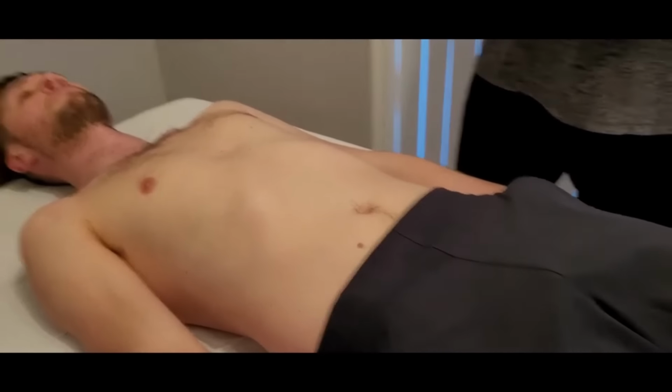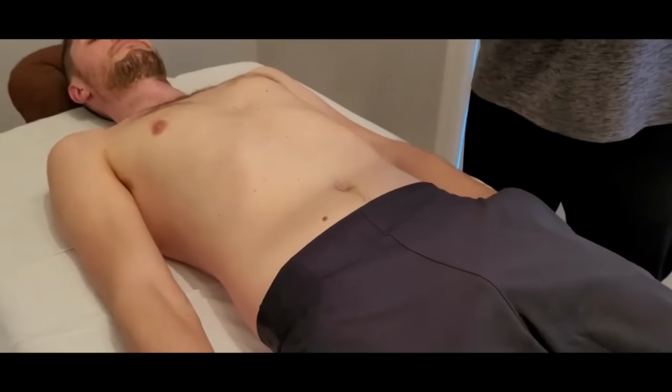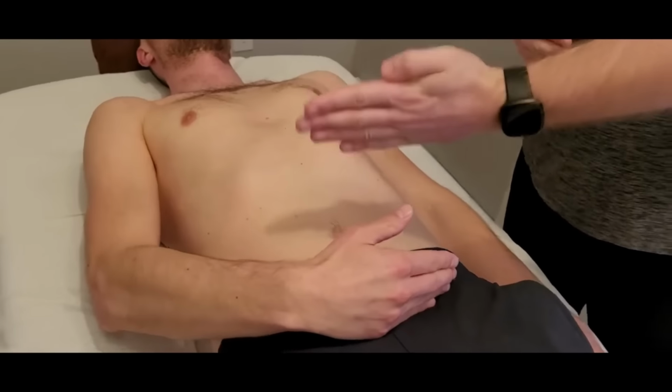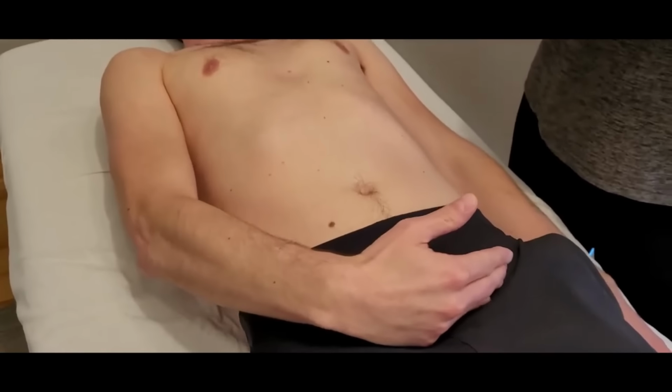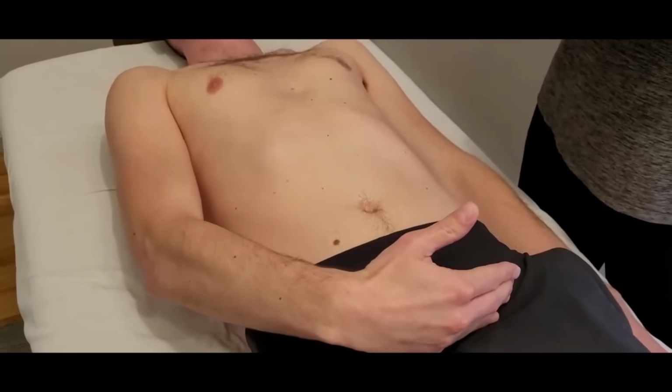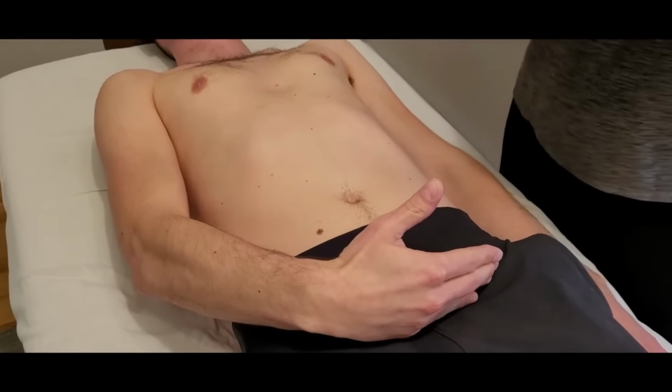So I'm going to get my person to start by taking this part of their hand, known as the ulnar border, and walking down the pelvis until they feel a bony object. Do I have permission to palpate everything above your hand? Yes. Okay.